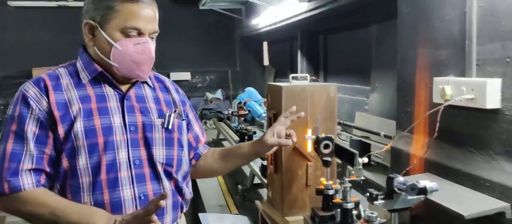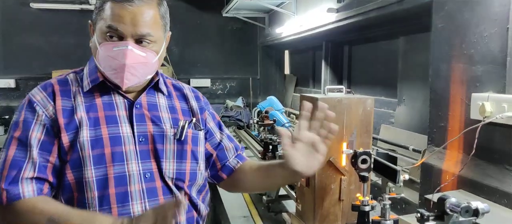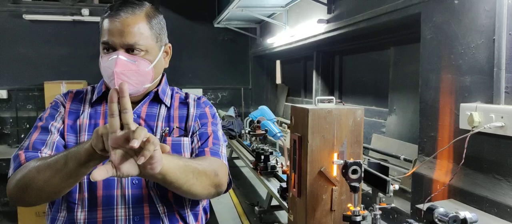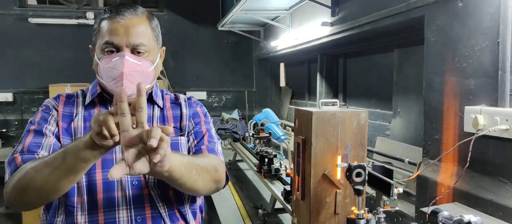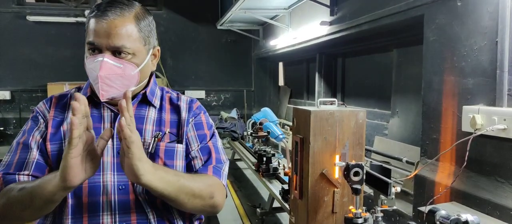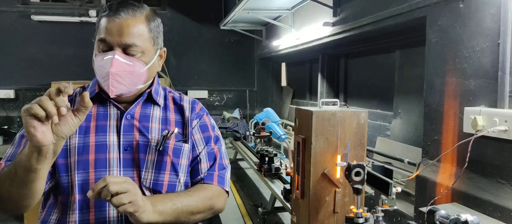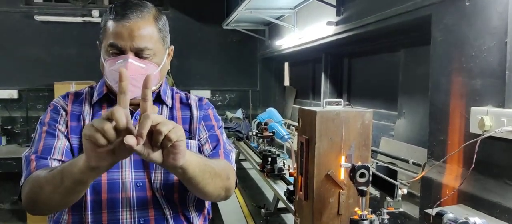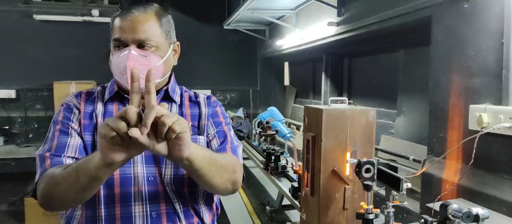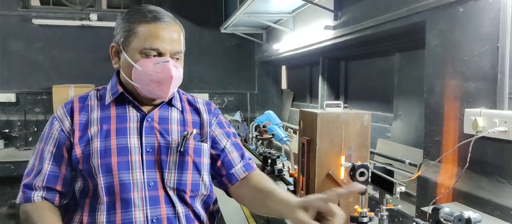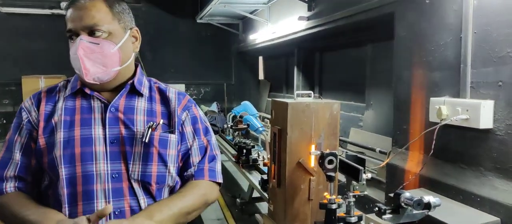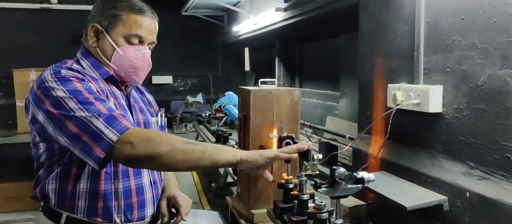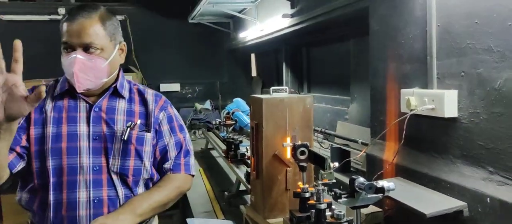Now here, how to obtain them? Open the slit. See the image of the slit. The slit and the image of the slit will be visible. Then initially keep the width of the slit wide open. Then decrease the width of the slit. Bring the two images, that is the original slit and the image of the slit, close to each other, and just adjust the position of the micrometer eyepiece so that you will get the pattern visible.